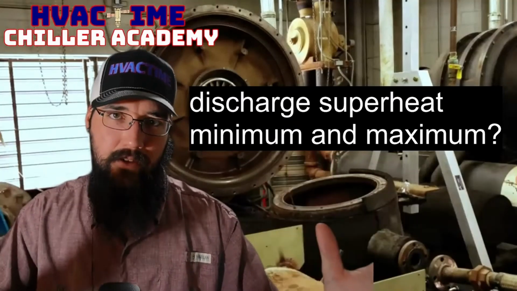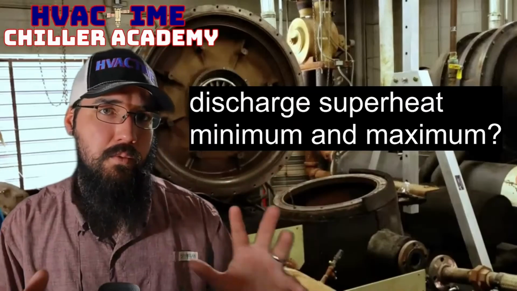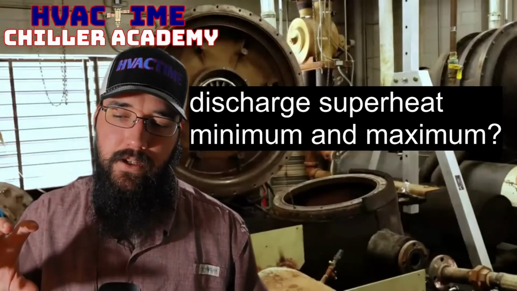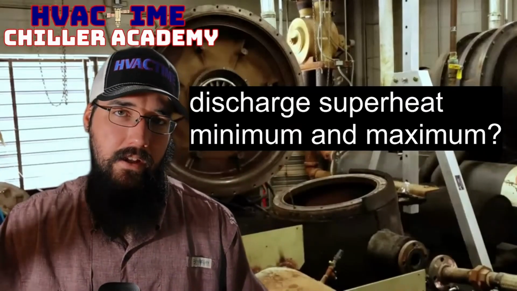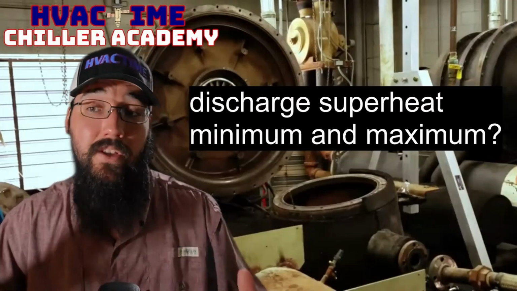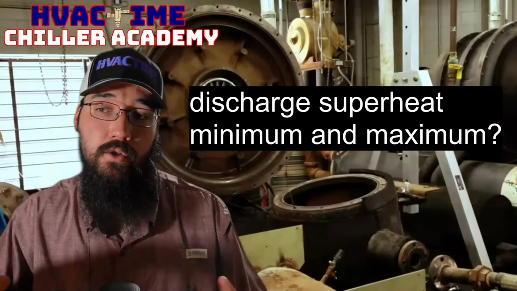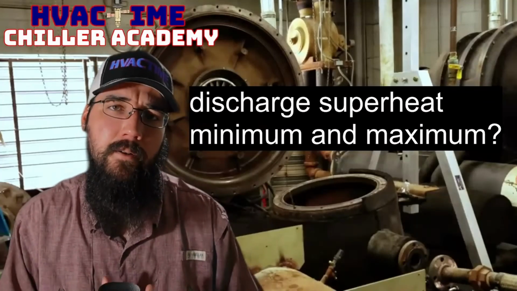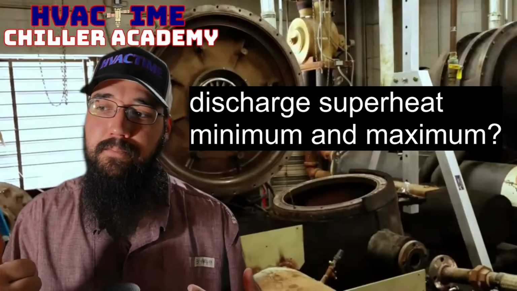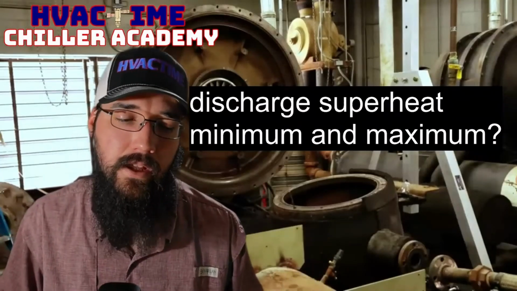Now, that is relative to the load on the machine, so it's a much more dynamic set of numbers. If we have a lower load, but we're seeing those higher end numbers, that indicates that something may not be okay. We could be low on charge, or we may be underfeeding the evaporator, whether that be a metering device issue or a set point issue, depending on the style of chiller we have.